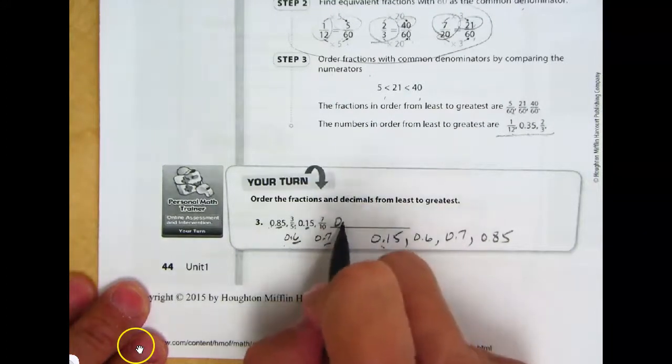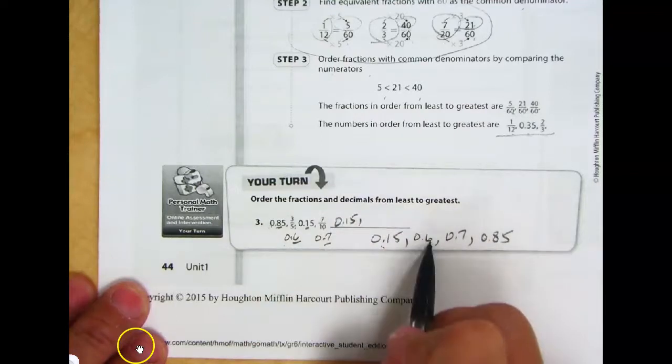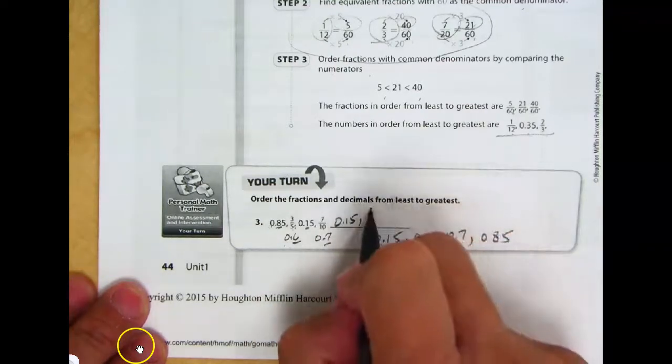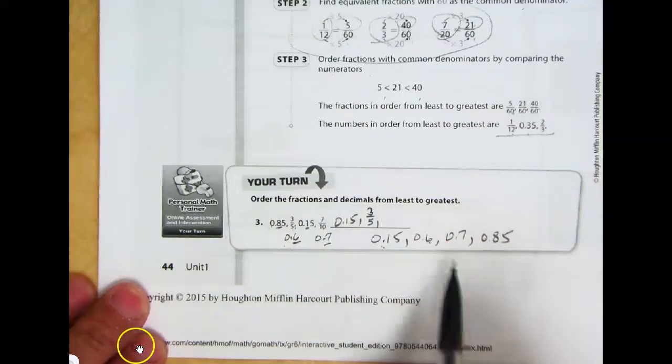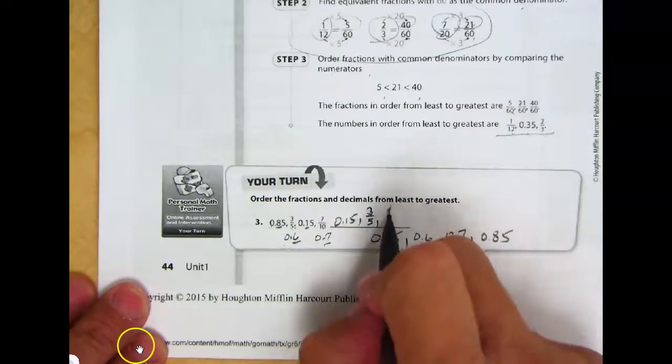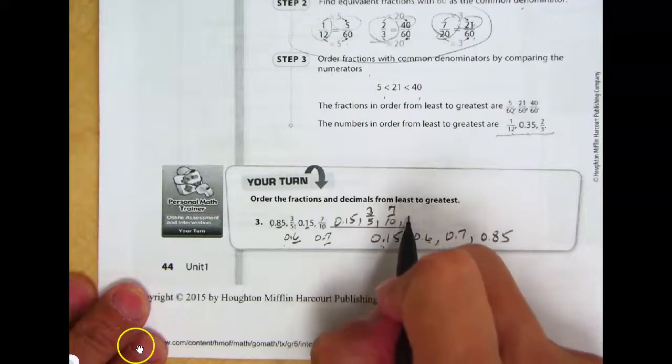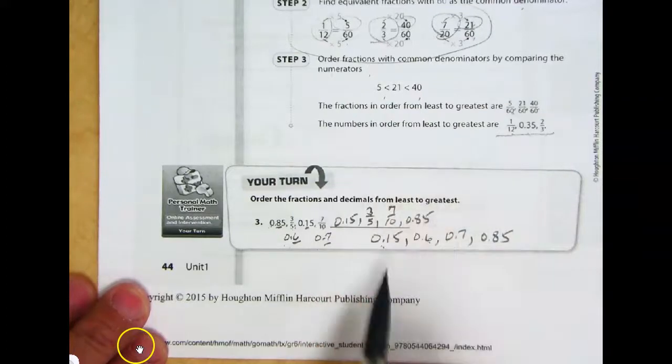Okay, this is 1/500ths. The 6/10 was 3/5. And 7/10 was 7/10, and then 8/500. So this is in original form in order from least to greatest.